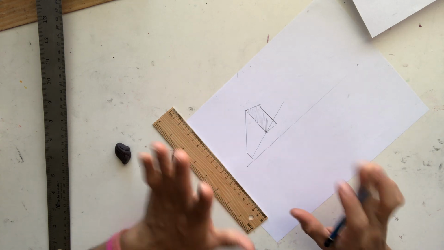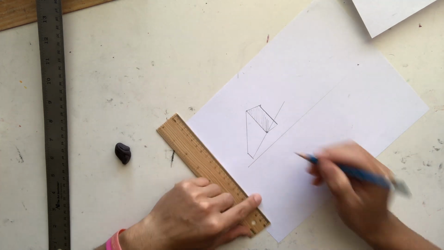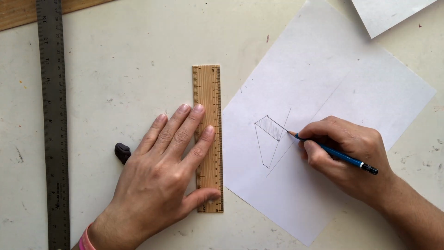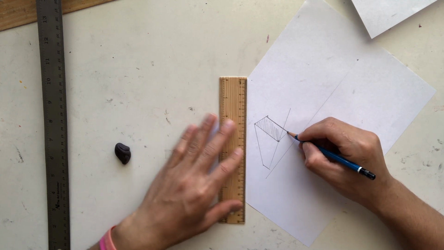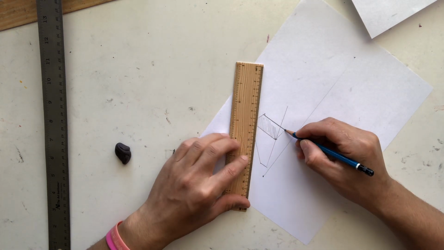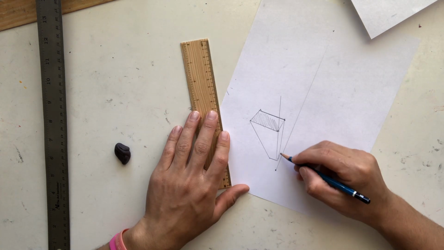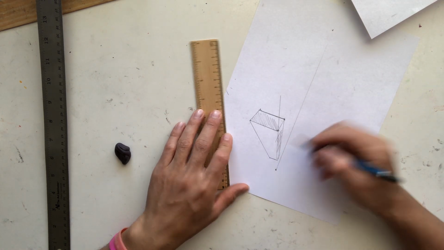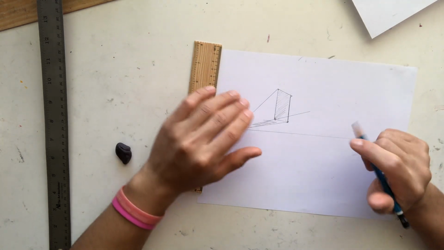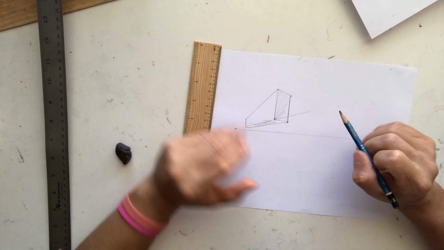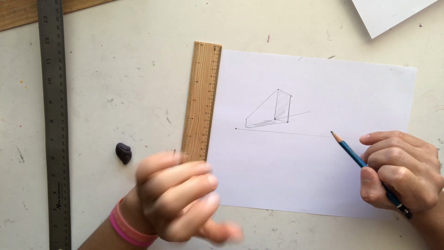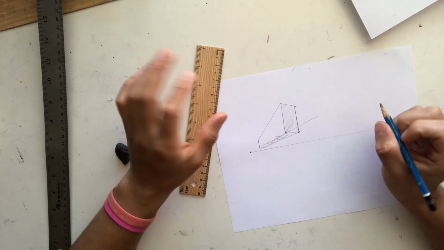Hope you guys are able to see it on the video. This is why I don't like using the camera too much. And then from this corner to this vanishing point, go ahead and draw that. We have created this face of the box. This can be used for drawing many things.